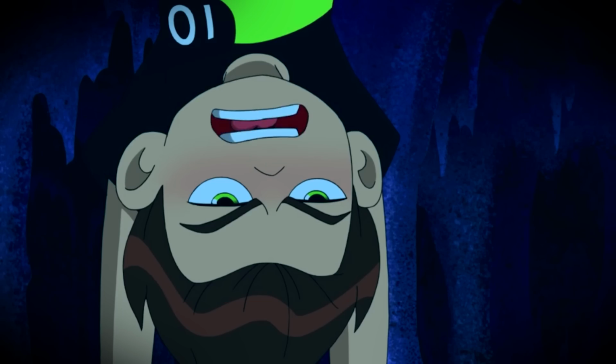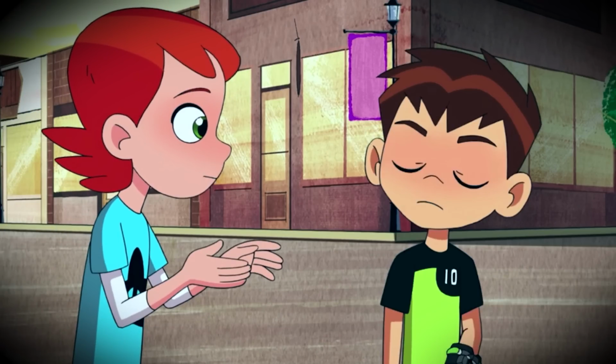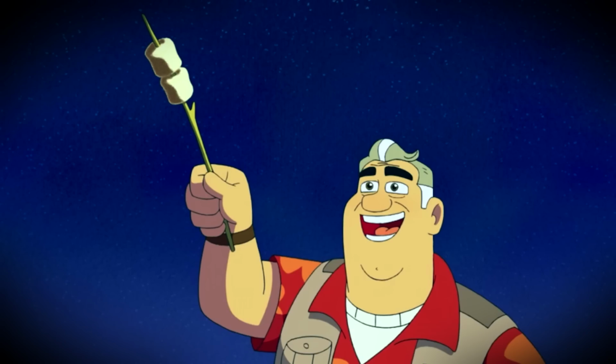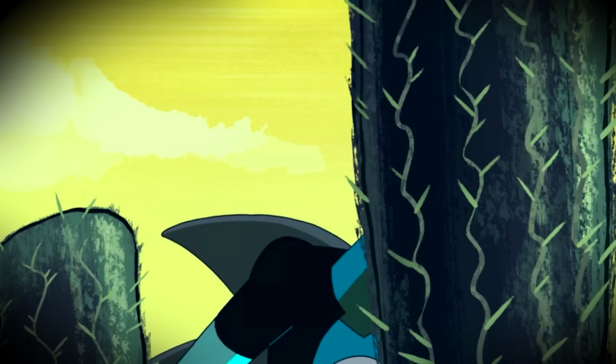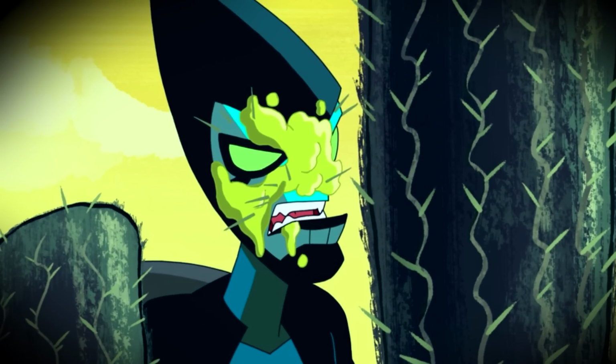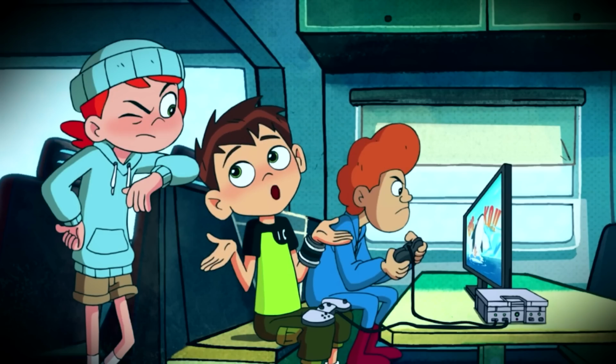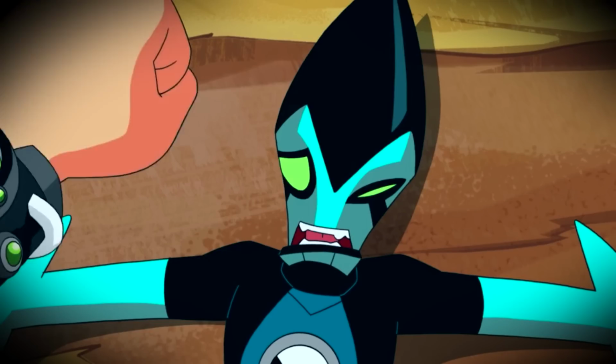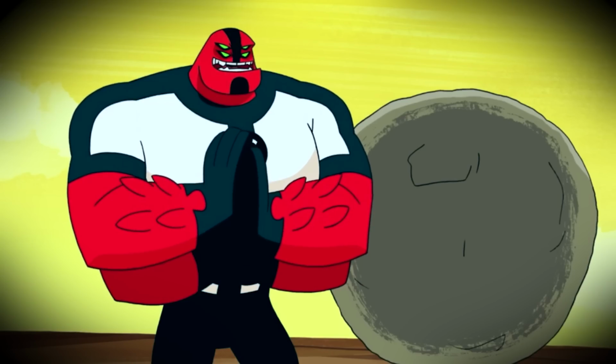For Ben, Tara Strong does make a return to voice young Ben, but for Gwen we have Montse Hernandez. And for Grandpa Max we have David K. Throughout the show as well, we see Ben do something solely unique to this series, which is break the fourth wall, explaining certain things directly to the audience or to emphasize a point.